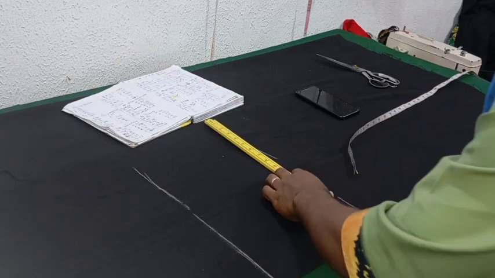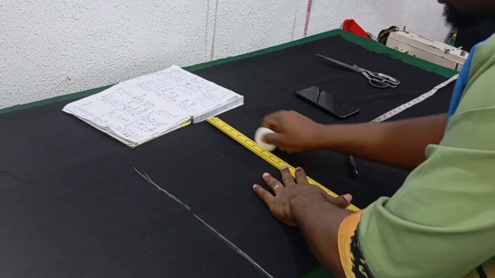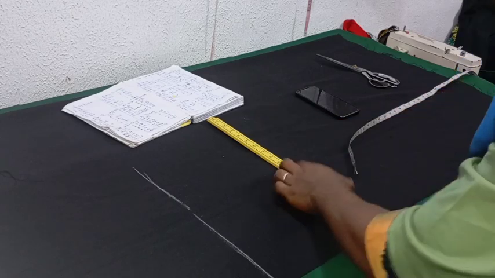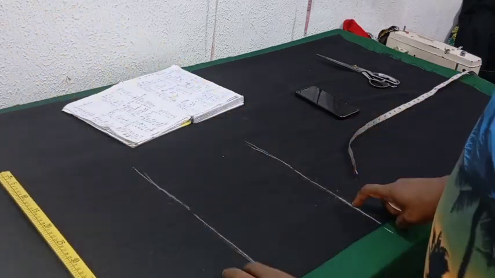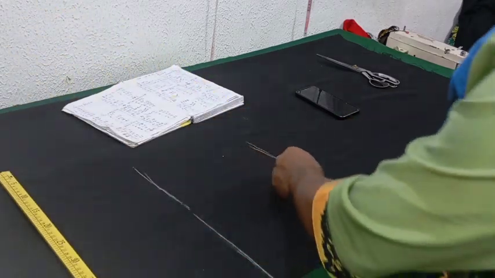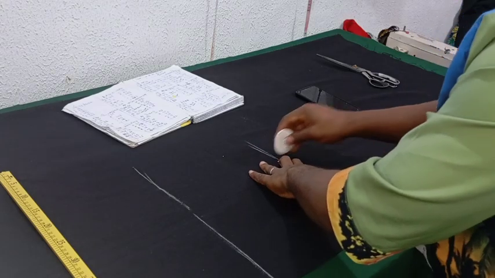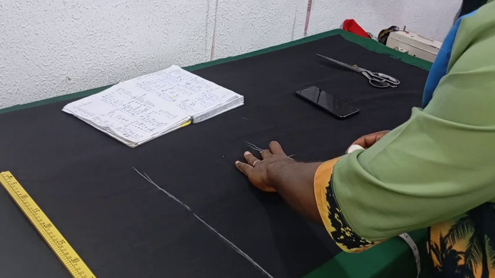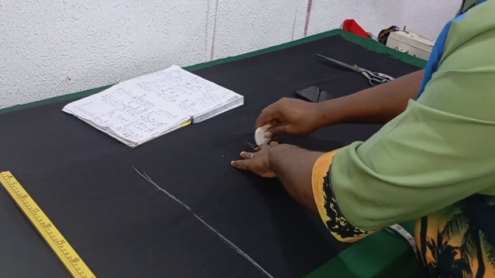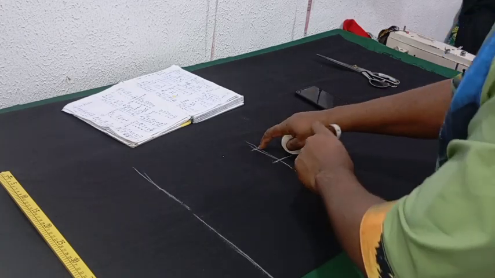It connects. Here now becomes your hip line. All right. Now you apply your hip measurement, 10.2 plus 2.5 to your hip.